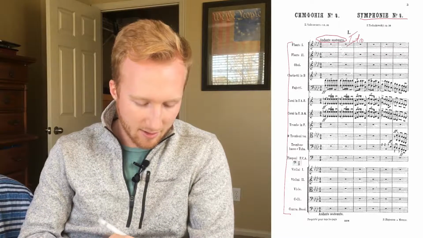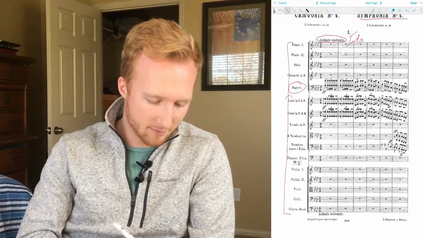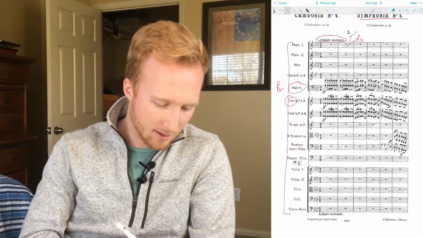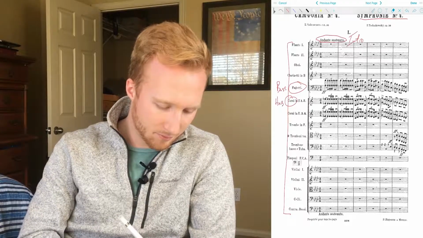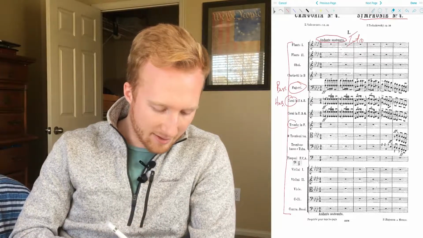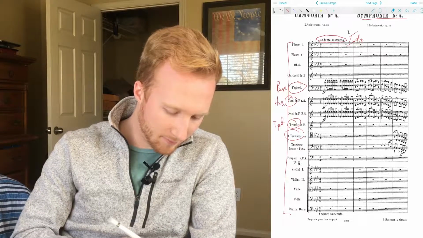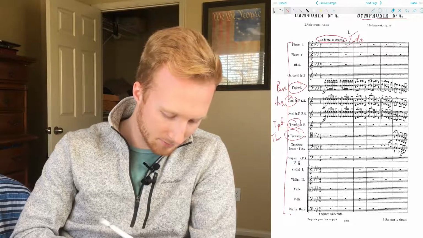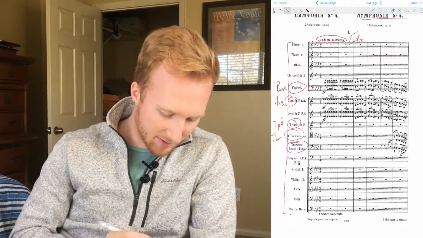So you can see here, fagotti, that means bassoons. Corni, horns. I'll just write a little abbreviation for you here. Corni is horns. Tromba is trumpet. Tromboni, trombone. So this is going to be bass trombone and tuba.